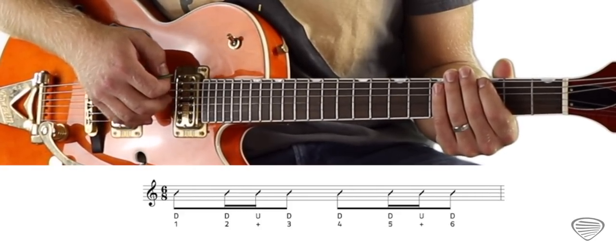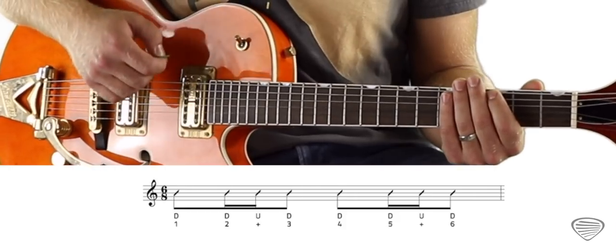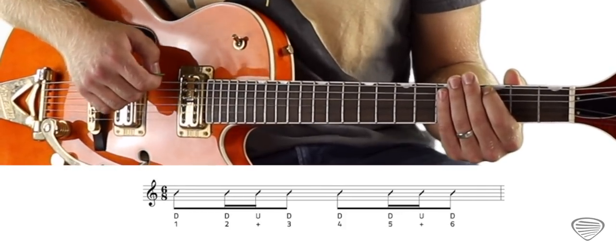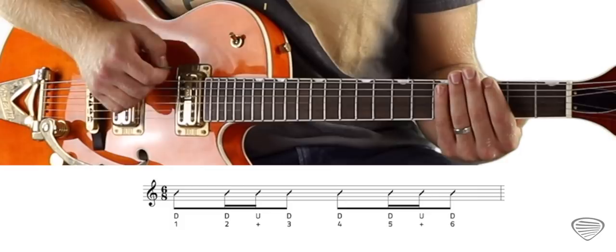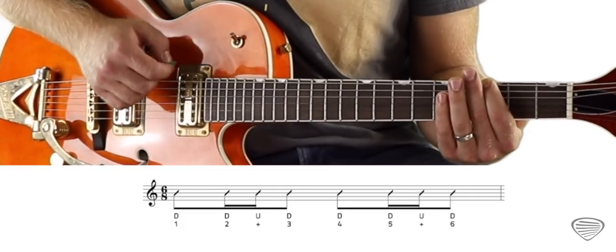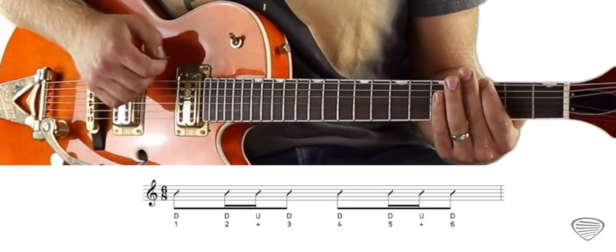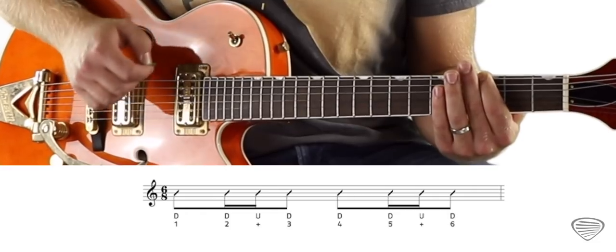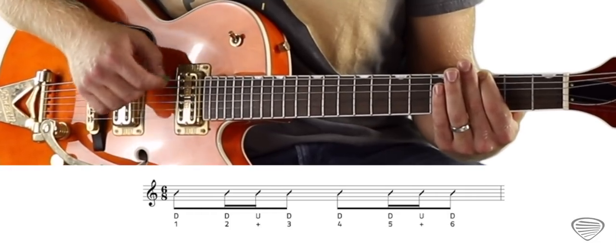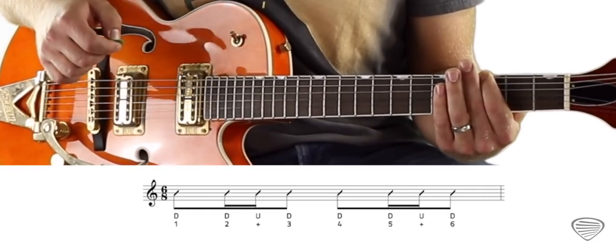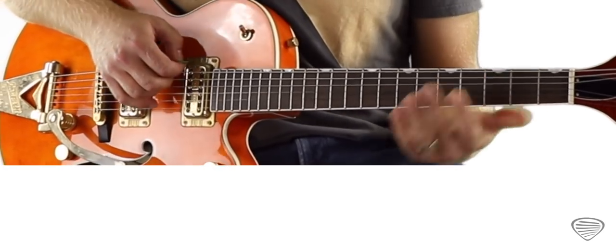1, 2, 3, 4, 5, 6. 1, 2, 3, 4, 5, 6. 1, 2, 3, 4, 5, 6. 1, 2, and 3, 4, 5, and 6. 1, 2, 3, 4, 5, 6. 1, 2, and 3, 4, 5, 6. Okay? And here is the next one.